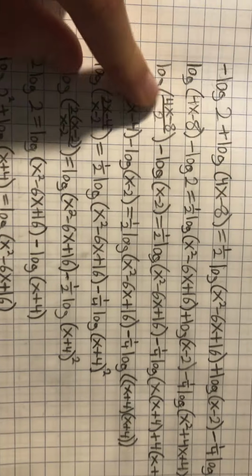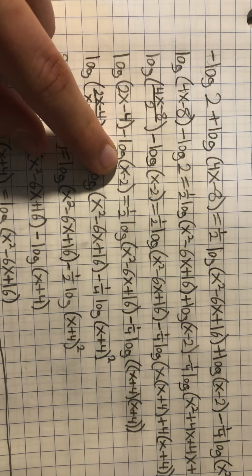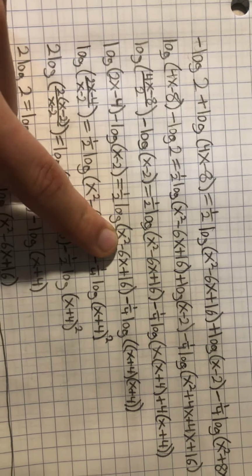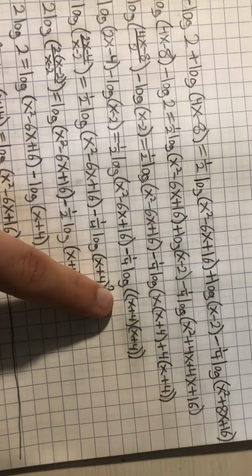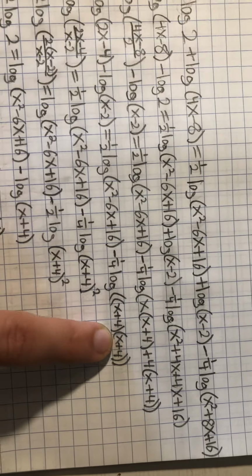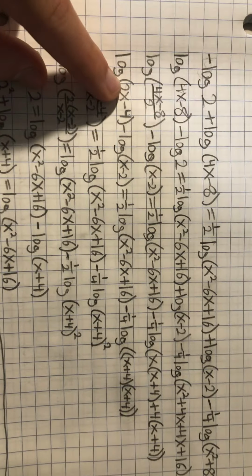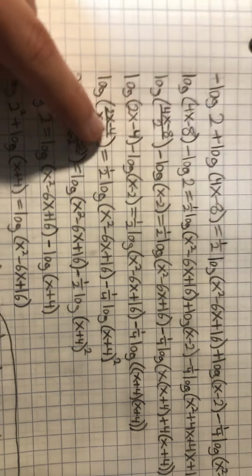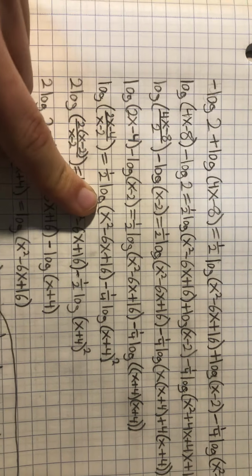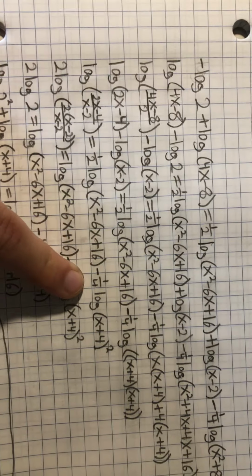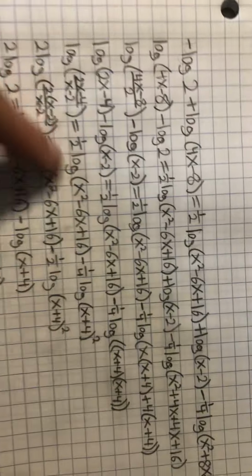Okay, I'm going to divide these out. So log of 2x minus 4 minus log of x minus 2 equals 1/2 log. That's the same thing. Minus 1/4 log of x plus 4 times x plus 4. That looks pretty nice. And if you multiply it out, x plus 4 times x plus 4 equals this. Okay. Now, I'm going to divide again, right? 2x minus 4 over x minus 2. So log of that equals 1/2 log of this is the same thing. But now we have minus 1/4 log of x plus 4 squared, right? X plus 4 times x plus 4.